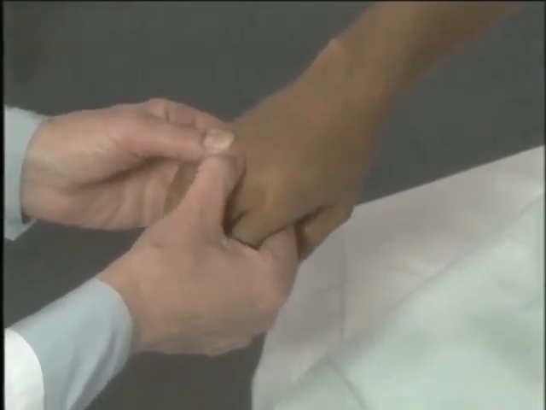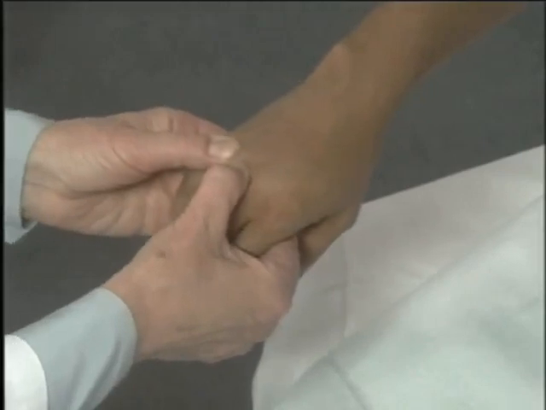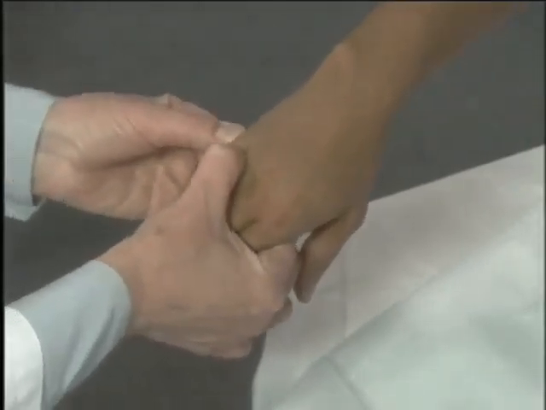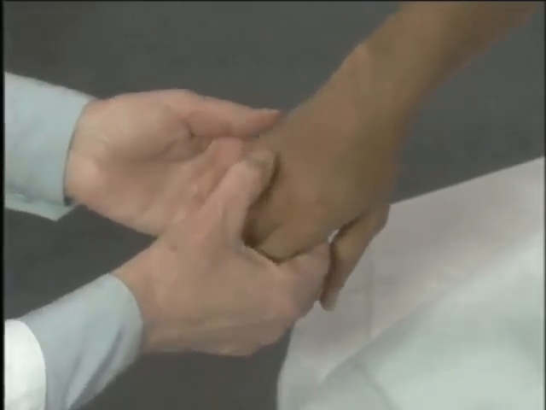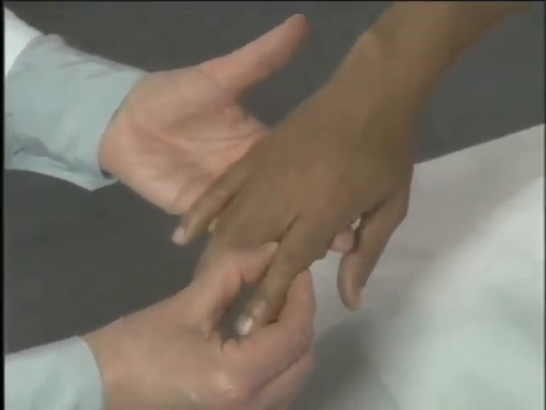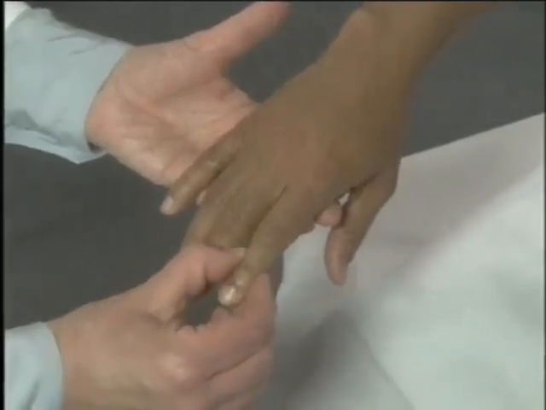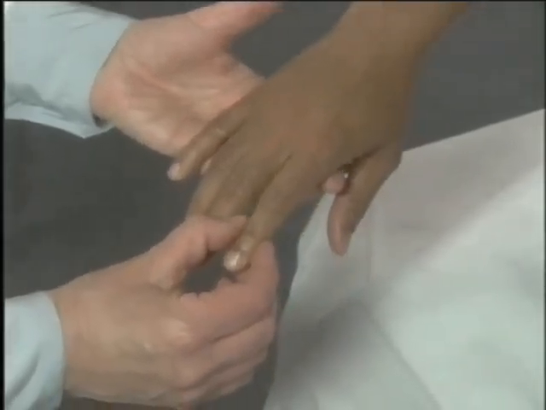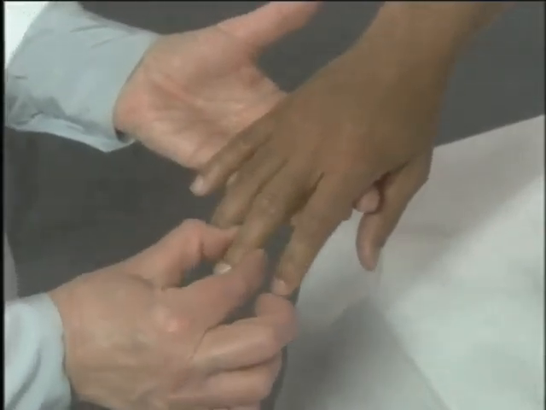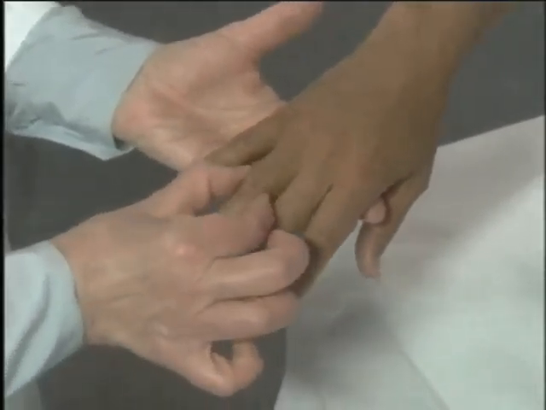Your fingers should be on the head of the metacarpal in the palm. Squeeze the patient's hand between your thumb and fingers. Note any tenderness, swelling, or bogginess. Now palpate the medial and lateral aspects of each interphalangeal joint between your thumb and index finger, noting any swelling, bogginess, bony enlargement, or tenderness. Repeat on the other side.